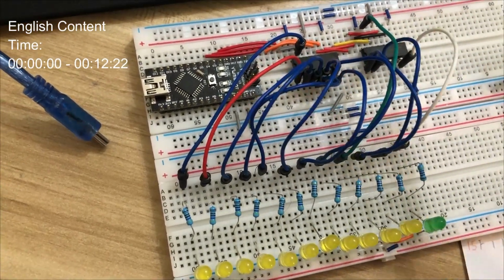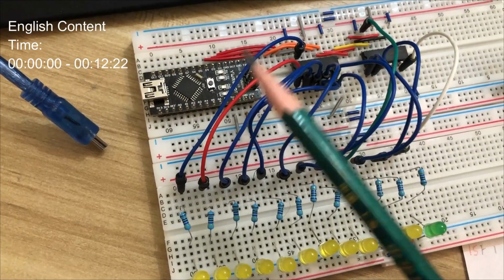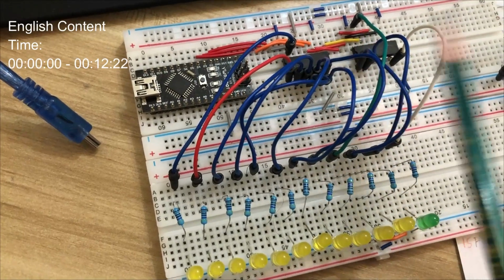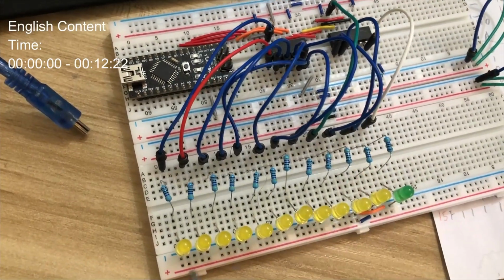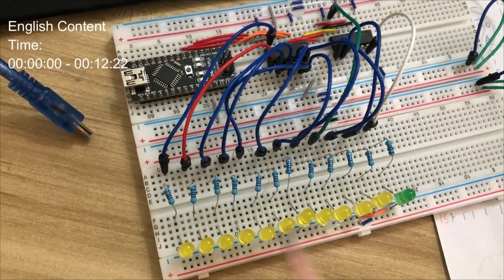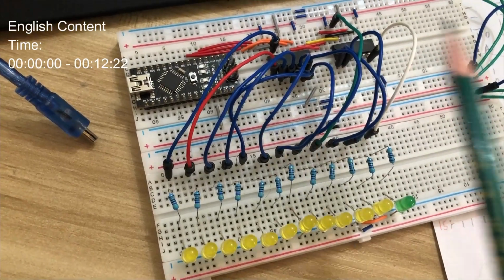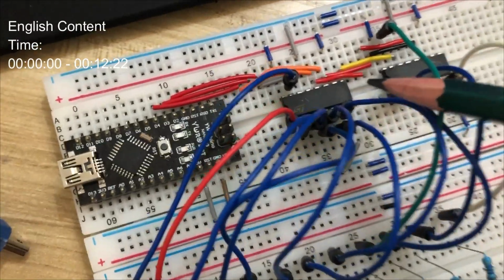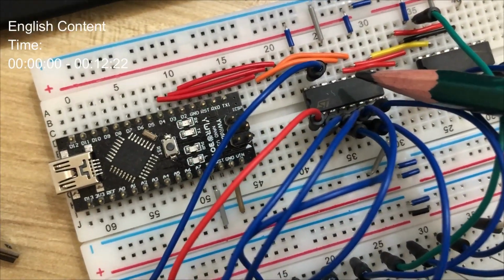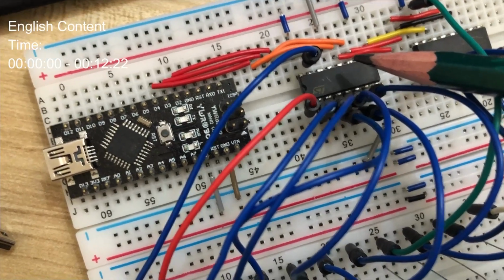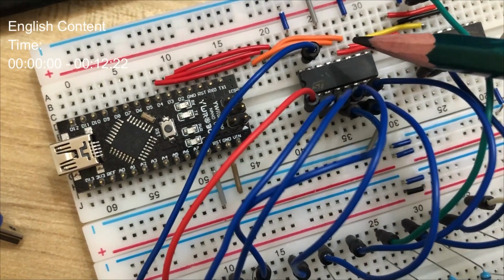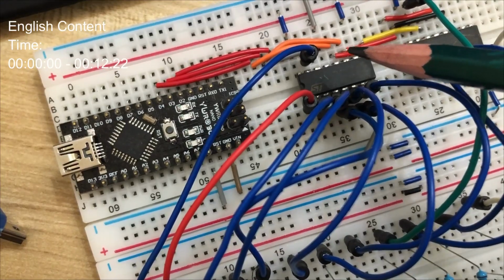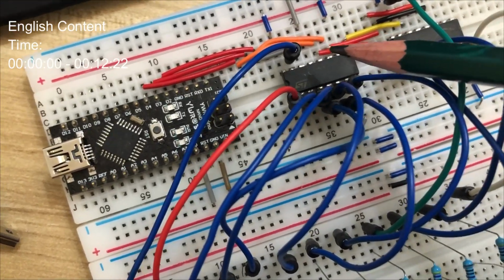11 LED lights. So we will see these 11 digits. But in fact, with one chip, we can serially output 8-bit digits.